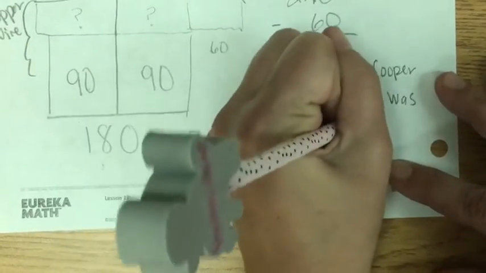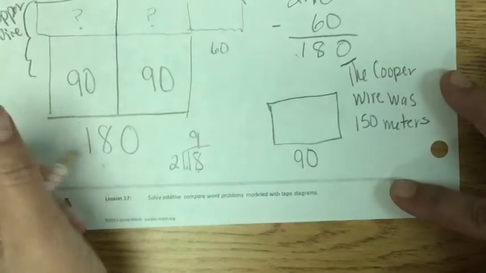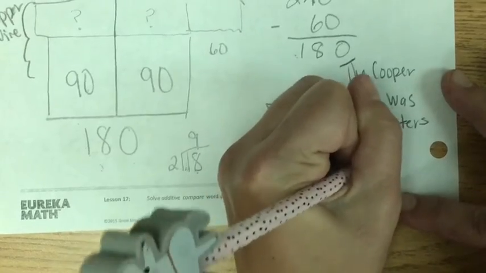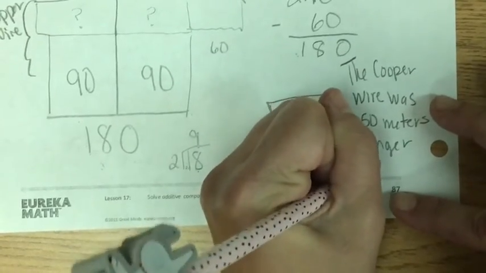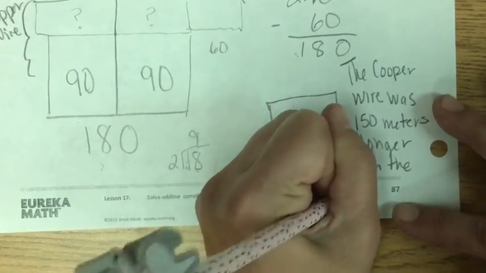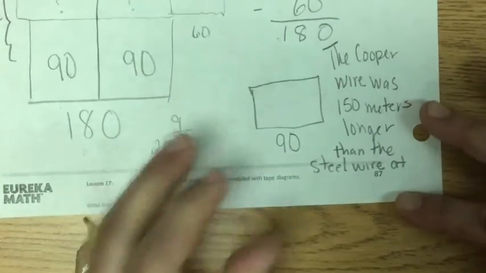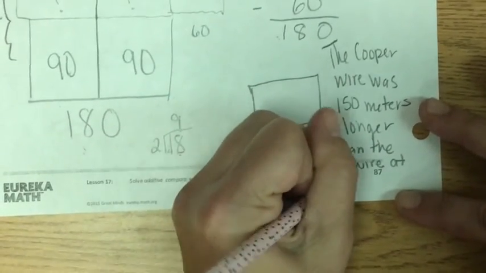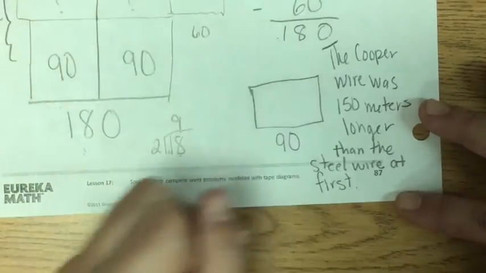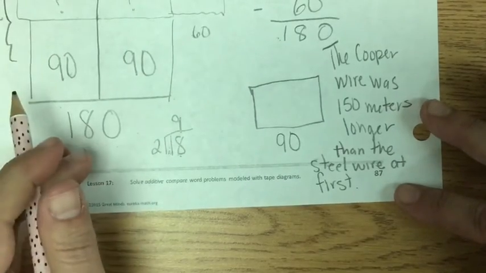So if I was to write a sentence, it would say, the copper wire was 150 meters longer than the steel wire at first. Remember, it actually got cut. Okay, so you're thinking, Ms. Hammondtree, I don't see 150 anywhere. Well, are you ready?